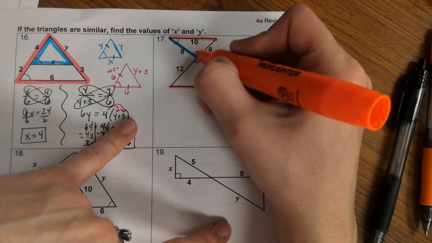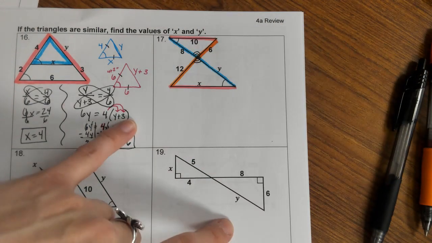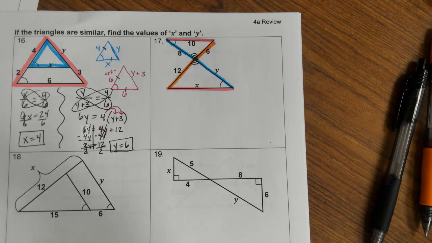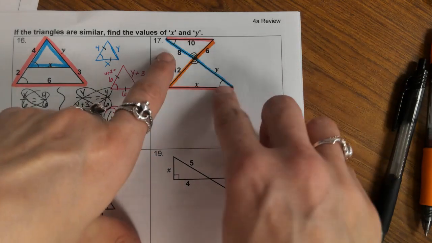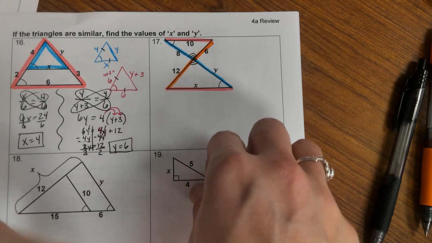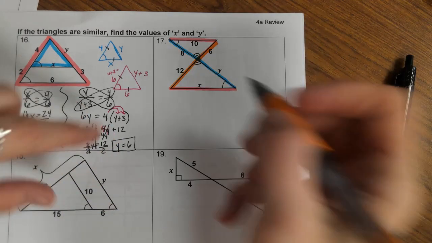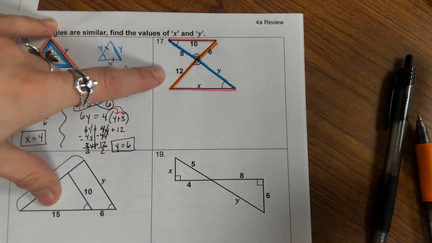Our vertical angle to nothing and our vertical angle to nothing will correspond. Okay? So we're going to have to use these because both of the other two sides, corresponding sides, are missing a side. So I'll start off here when solving for my x.